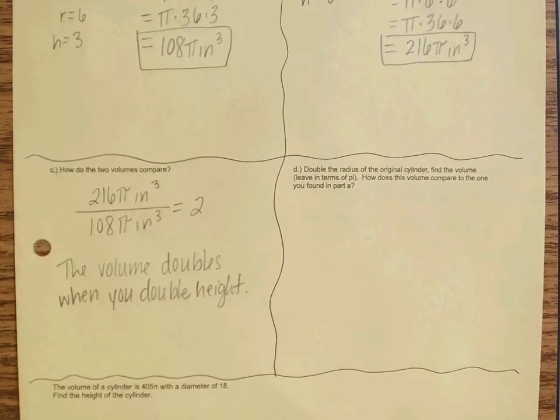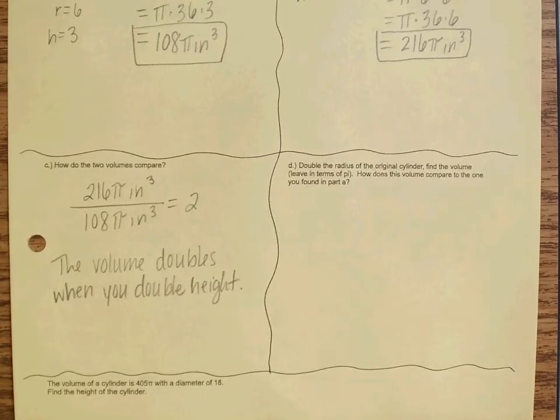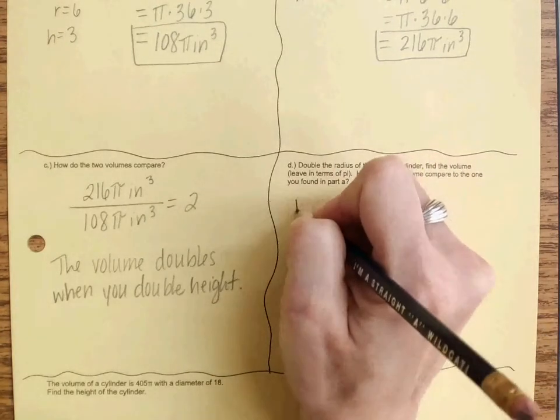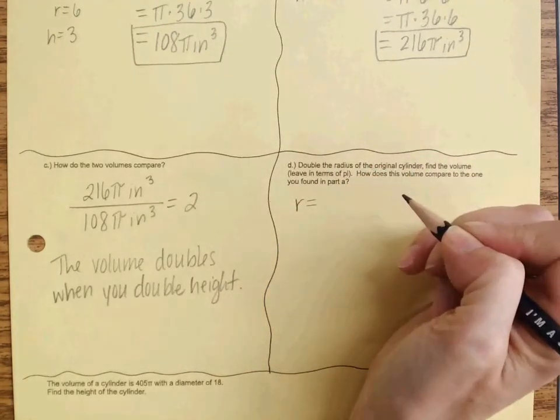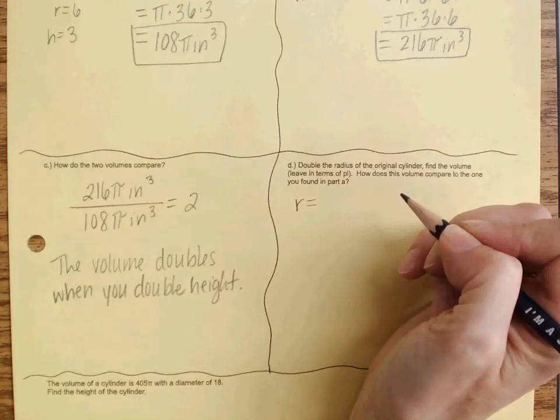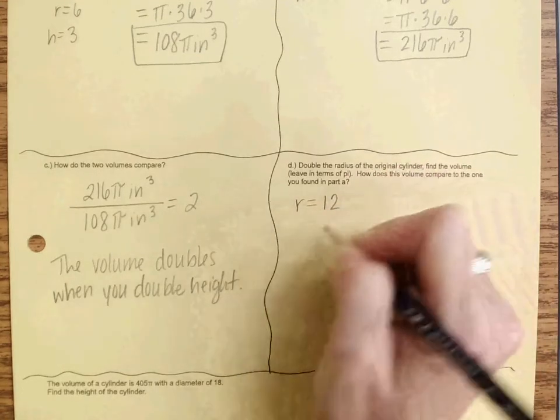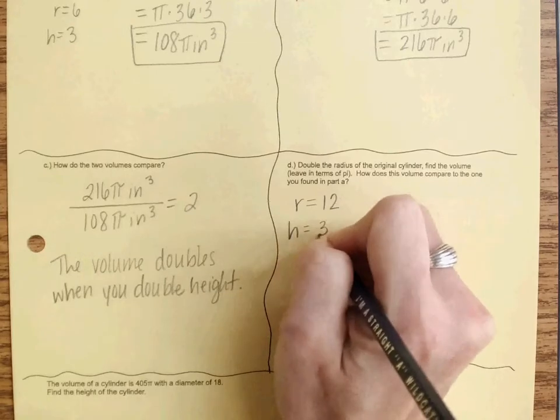All right, part D. Part D says now double the radius of the original cylinder. Okay, so that's from part A. And then find the volume. We're going to again leave it in terms of pi. And then how does this volume compare to the one in part A? So this time, the radius, if we take 6 and we double 6, we get 12. And we're going to take the original height of 3.